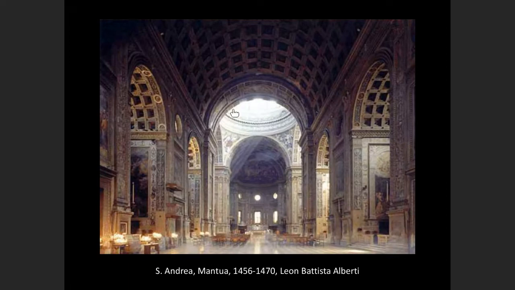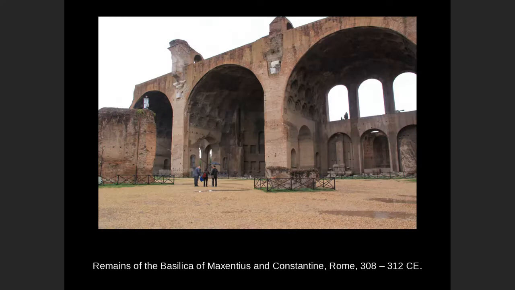And you can begin to see at the crossing is the light coming from the dome above. And of course, on the far end, you see the rounded apse that was typical of early Christian churches and of a Roman basilica. And in fact, if we really look at perhaps what might have been the inspiration to Alberti, we can look at the Basilica of Constantine, dating from the early 300s.